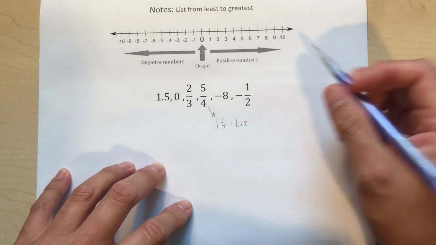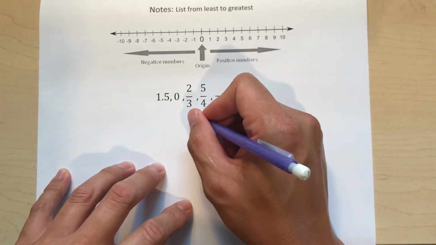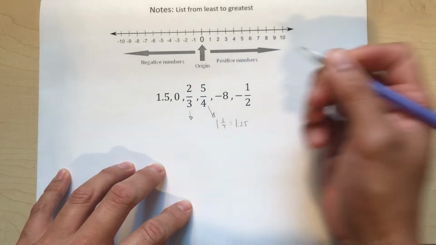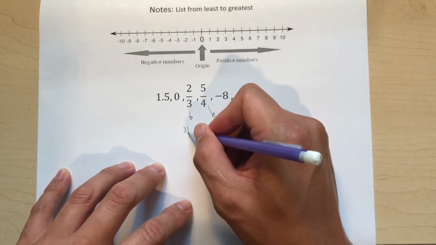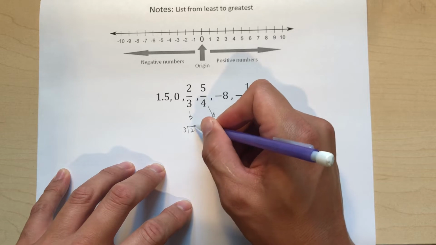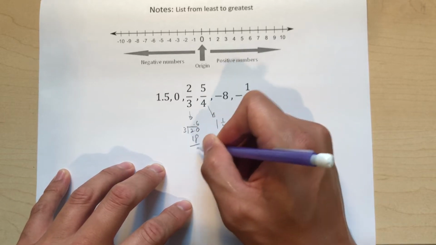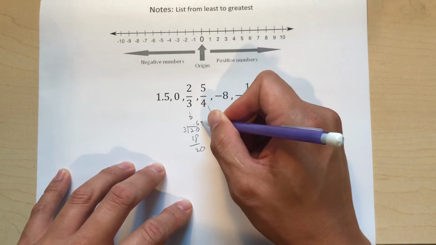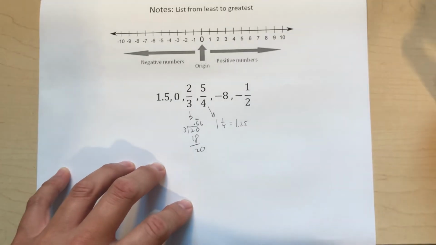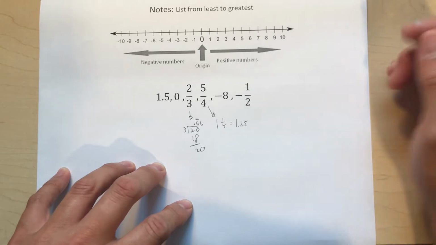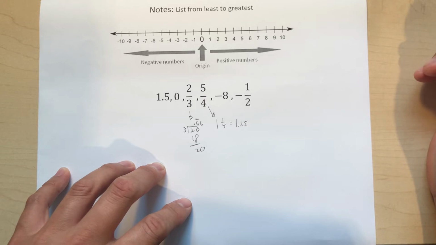Okay, and then I have 2/3. Now 2/3, I can convert that if I wanted to. You don't have to, but you can convert that, and you put a line right there. So 3 divided into 2, decimal, 0, and that will give you 6, 18, 2, 0, and then it just keeps on repeating. So we just put a bar like that. If you leave it as 2/3, you just know 2/3 is less than 1 and it's greater than 0. Okay, so anyway, it looks like I'm ready to go.